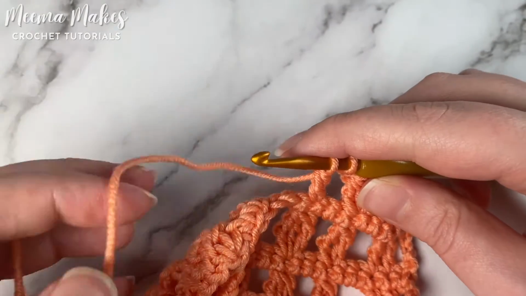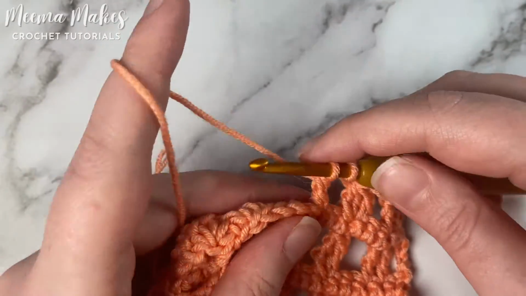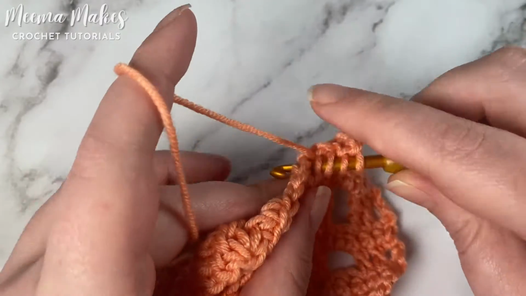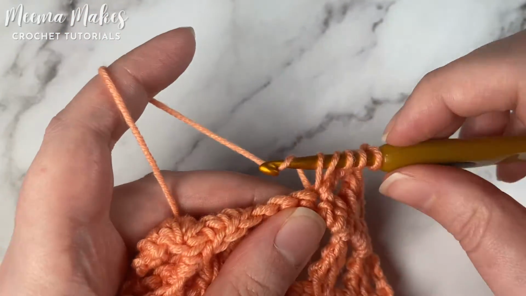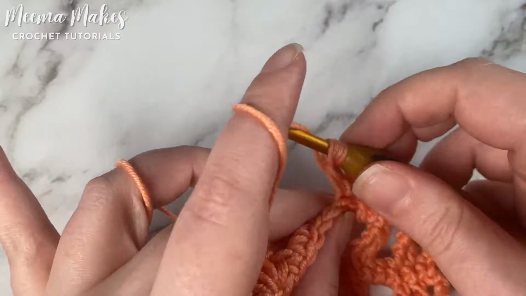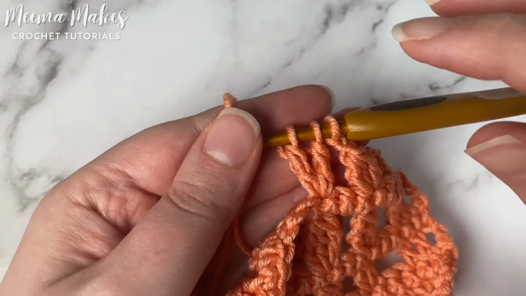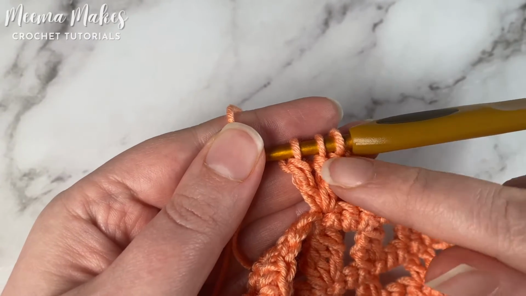And because our stitch is a 2 treble crochet, we're going to make 2 partial treble crochets into the same stitch. So I'm yarning over twice, putting my hook into the stitch, yarn over, pull up a loop, yarn over, pull through 2, yarn over, pull through 2. And now I'm going to stop. So I've got 2 partial treble crochets in this stitch.